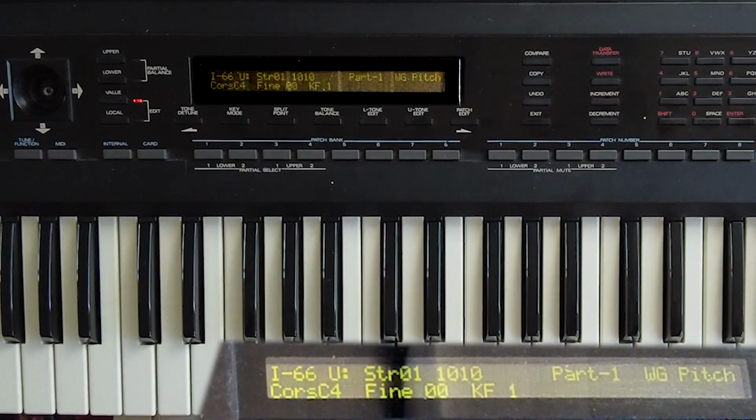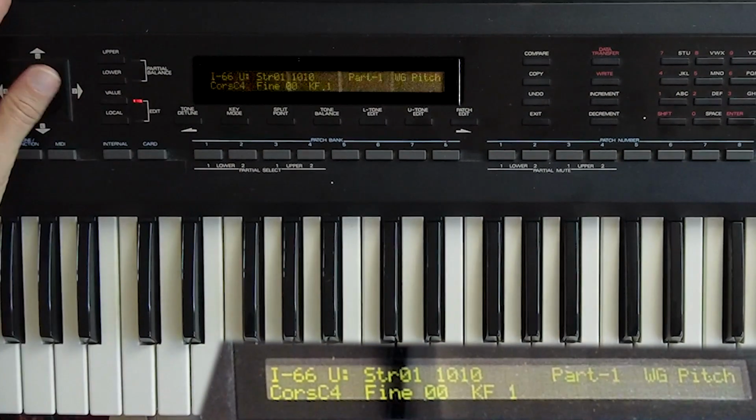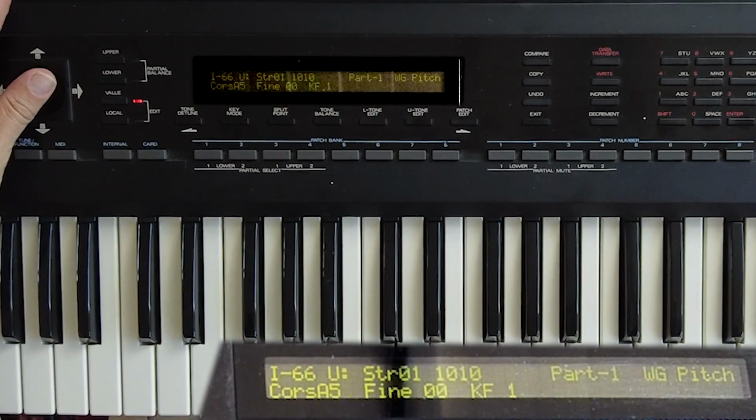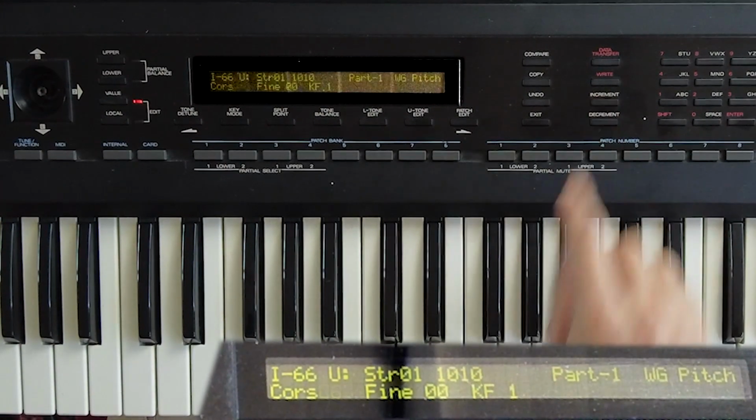The first menu is pitch. We've got here a chorus tuning option in semitones. I'll set this back to C4.